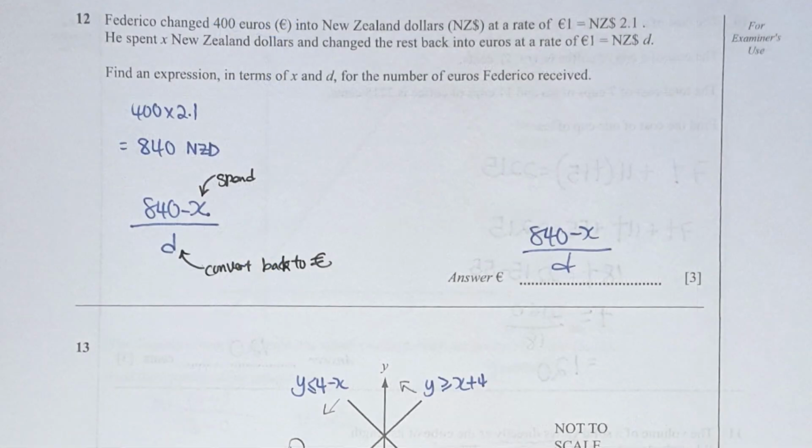In question 12, I convert my euros into New Zealand dollars by taking 400 times 2.1 equals 840 New Zealand dollars. So 840 minus the X amount that they spend, divided by D, you will get the result as 840 minus X over D.